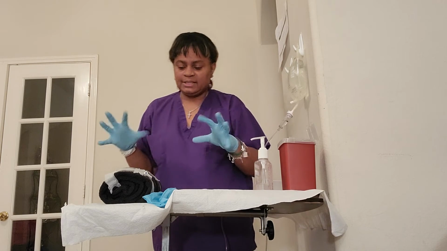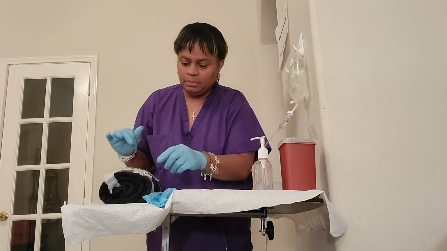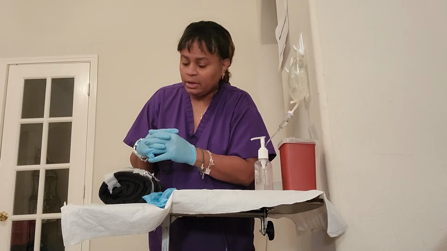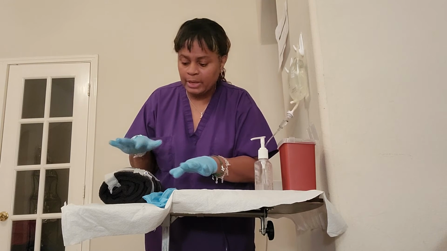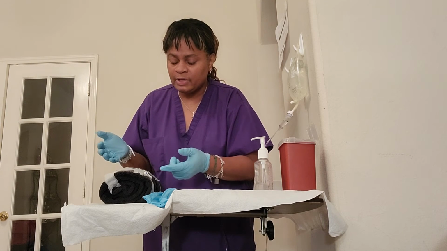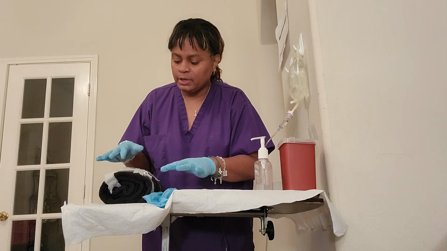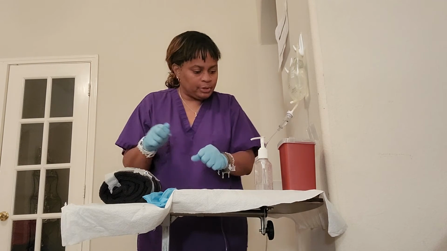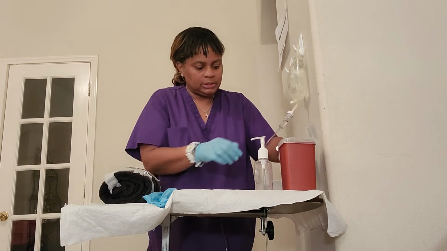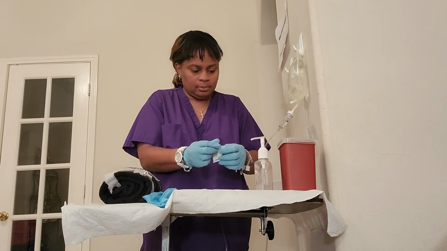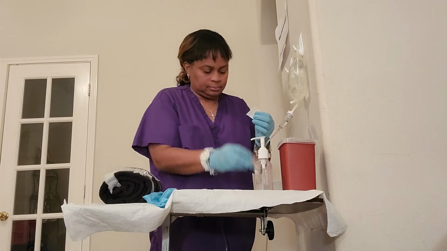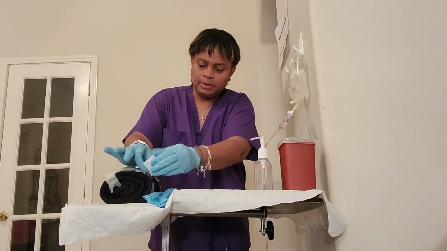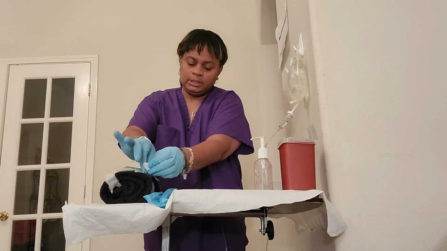Now I'm going to assess the site that the fluids will be going to. I'm assessing her site, and are you having any pain? Okay, there's no redness, no swelling, no infiltration, no sign of any type of infection or discharge. Okay, so what I'm going to do now is I'm going to get an alcohol prep pad, and I'm going to grab the hub here and clean it.